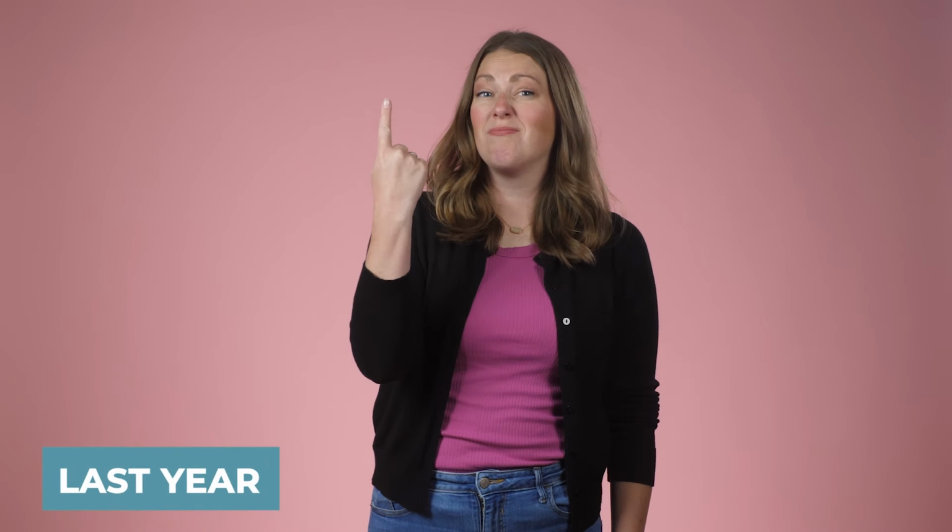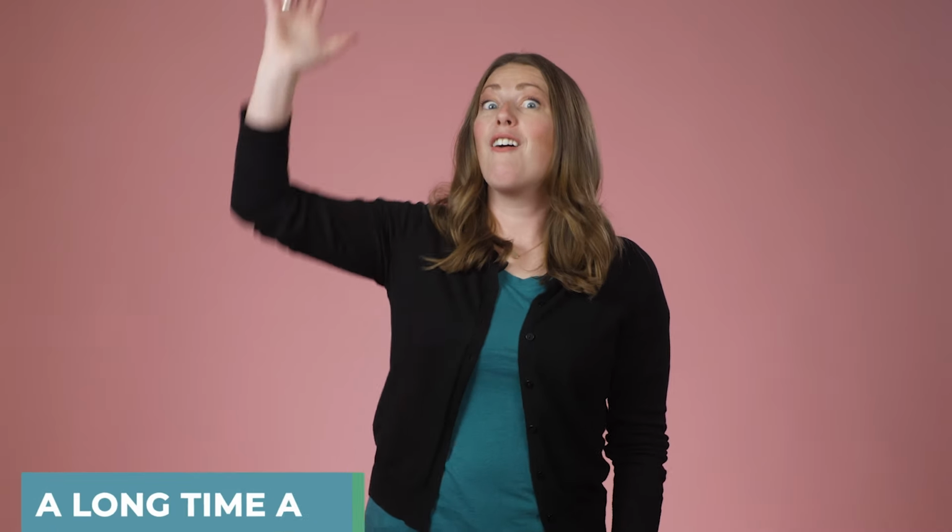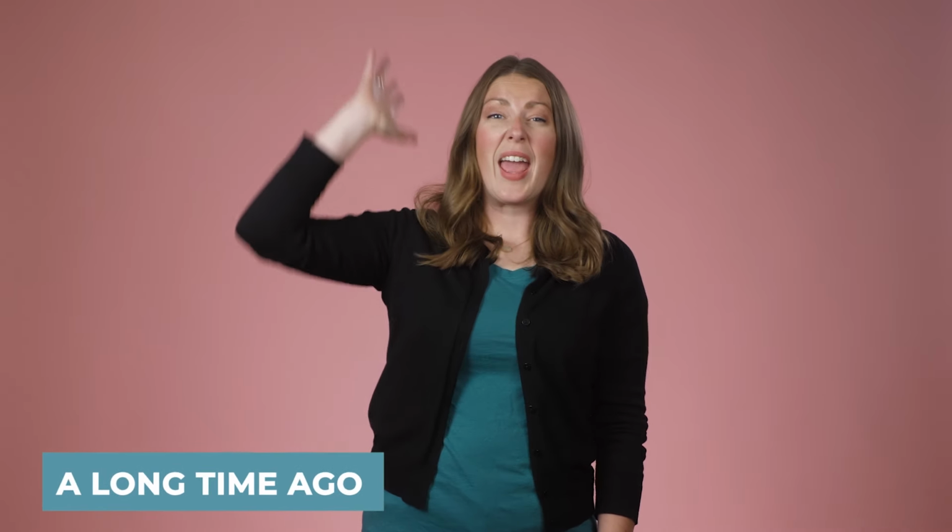Last year or a year ago. You have this sign year and then the one hand moving back into the past or the one flicking back behind you. Last year, a year ago. A long time ago, or way in the past. You have this 5 hand and it's moving back behind you into a far circular distance, showing that it happened in the past. A long time ago.